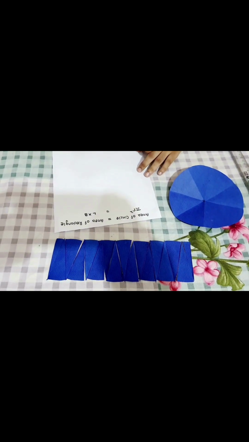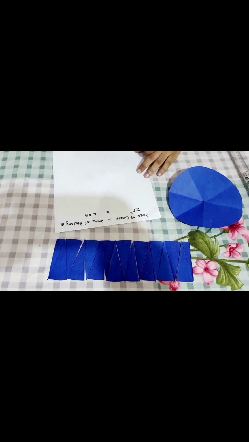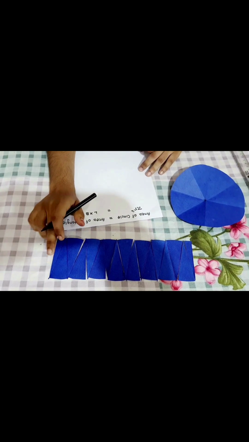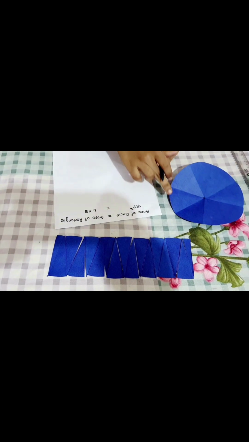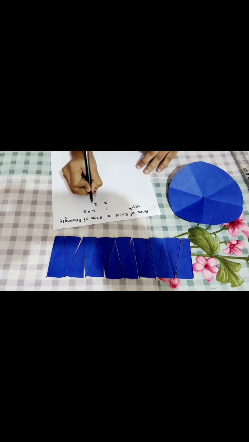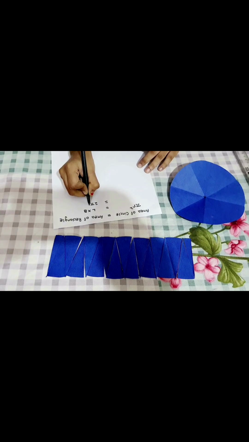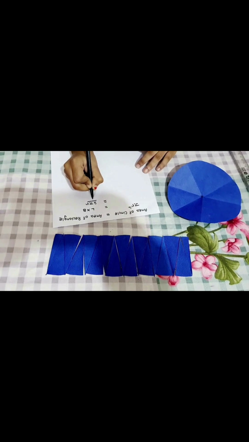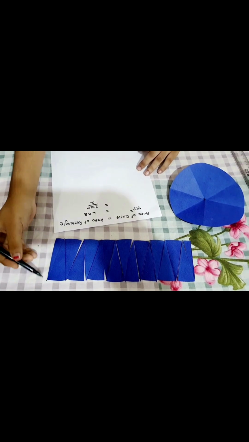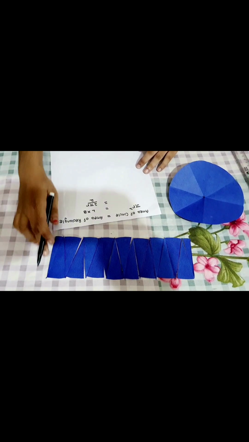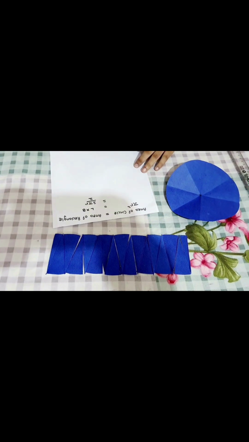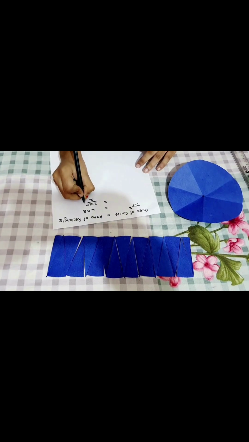Now let's find out what the length of the rectangle is. The length of the rectangle is half of the circumference of this circle. So we will write 2πr divided by 2. Now what is the breadth of this rectangle? The breadth of this rectangle is nothing but the radius of the circle. So we will put here r.